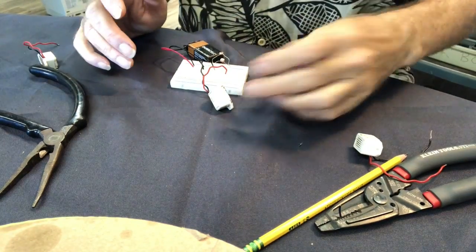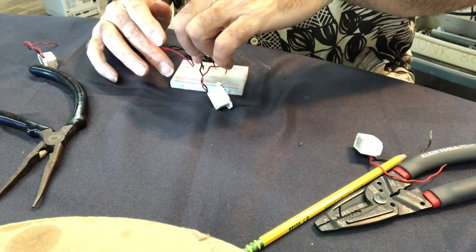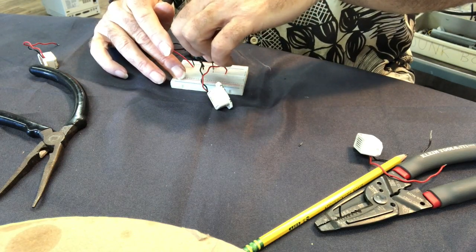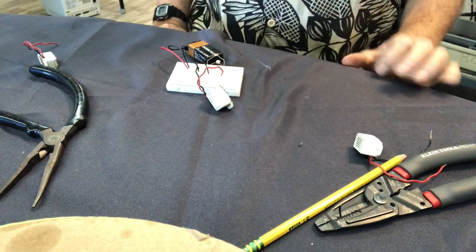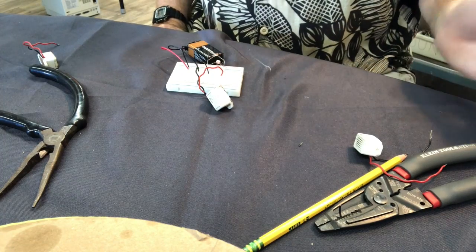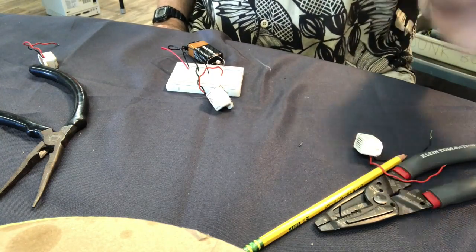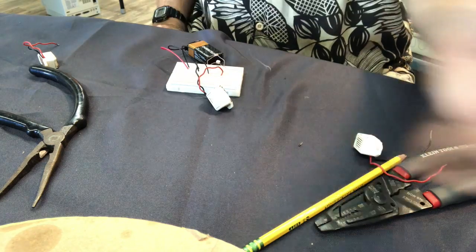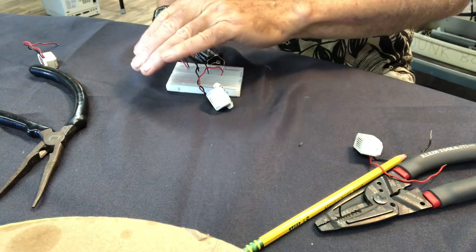Alrighty then. So we have it all assembled, and when light strikes this, it buzzes. When the light goes off, it doesn't.